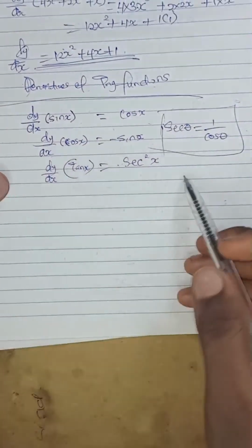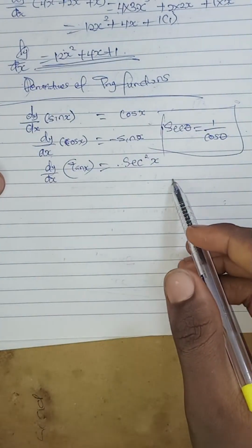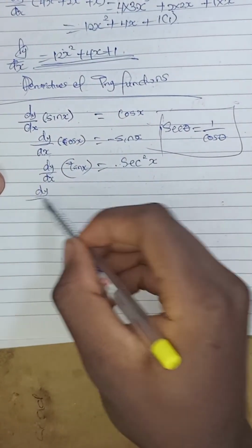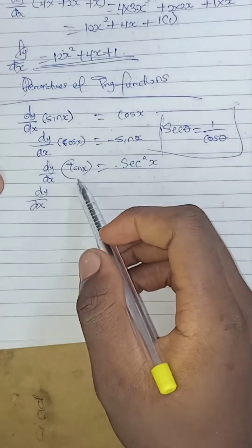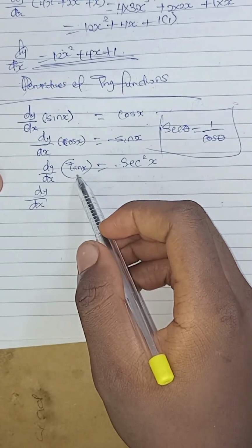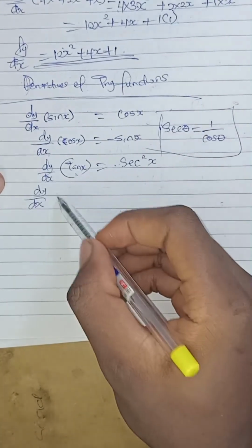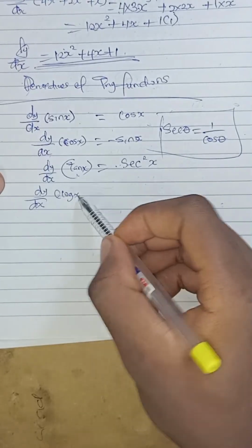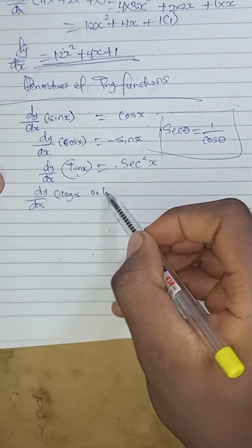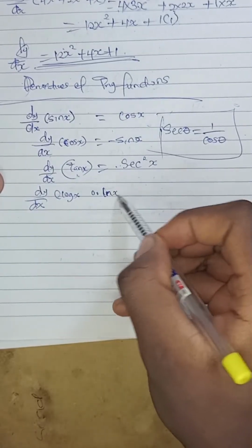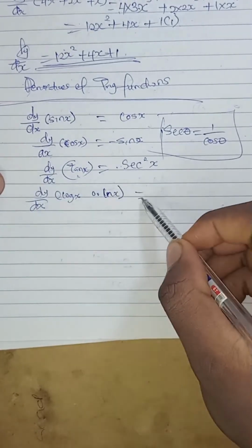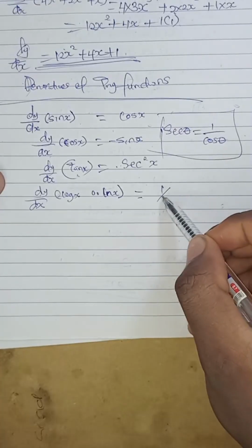So now, you have got these values, right? The derivative of log x, or the natural logarithm of x, ln x, as the case may be, is equal to 1 over x.